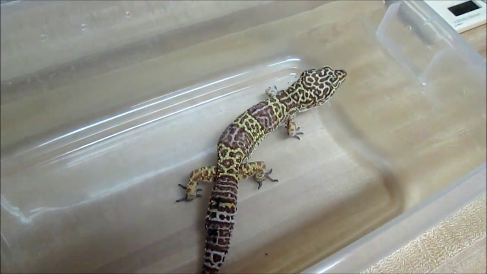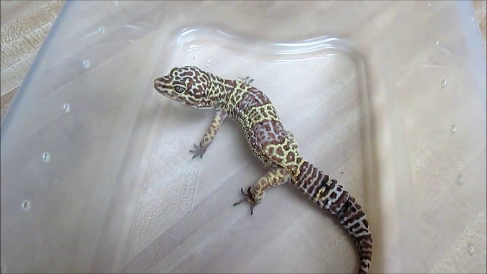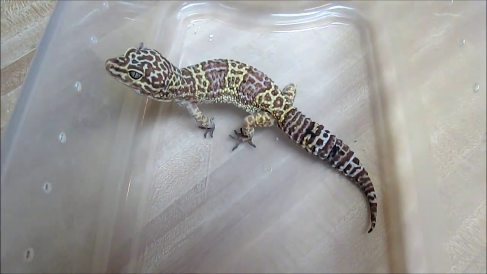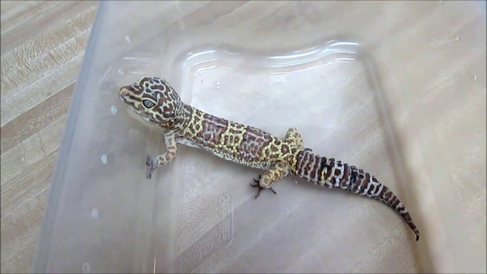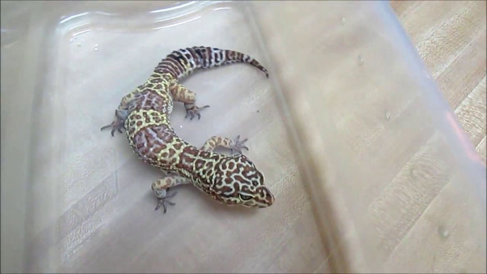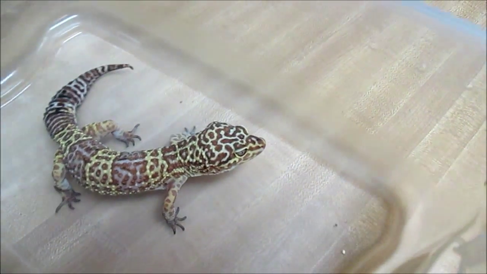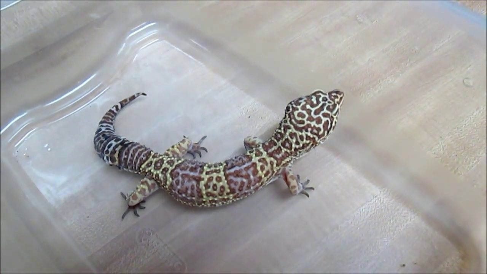Going to introduce you to someone. This is Thisbe, and there's something really special about Thisbe. Thisbe is an albino leopard gecko. Not sure which one. She's probably just a Trempers. Definitely not a Bell or anything like that. But Thisbe is actually the very first gecko that I ever owned.